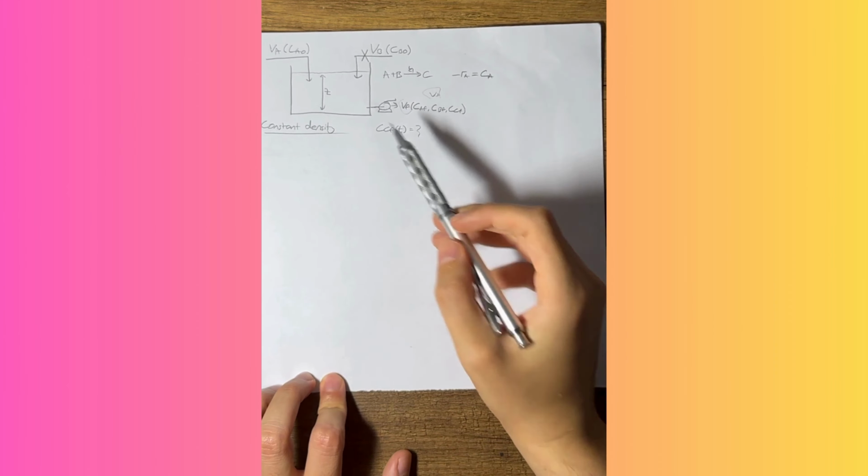Now we can obtain the ODE by making this part alone.